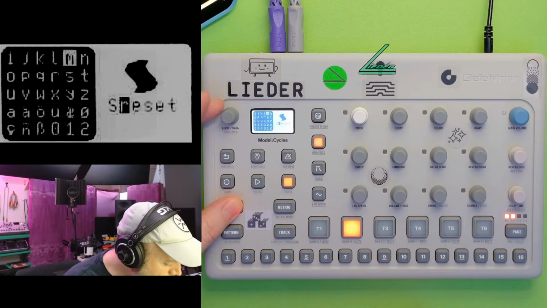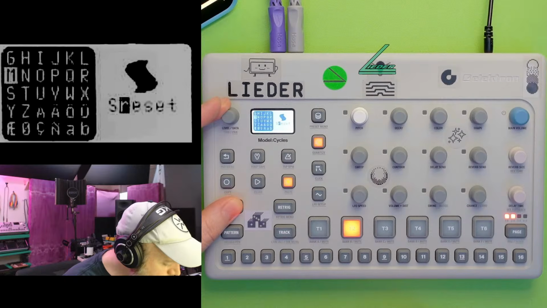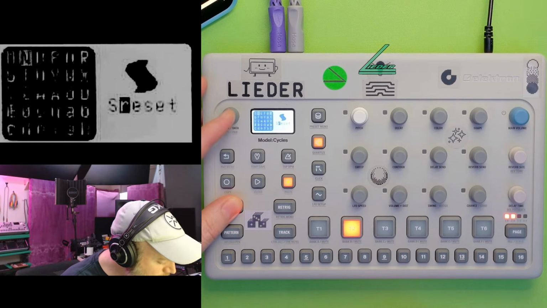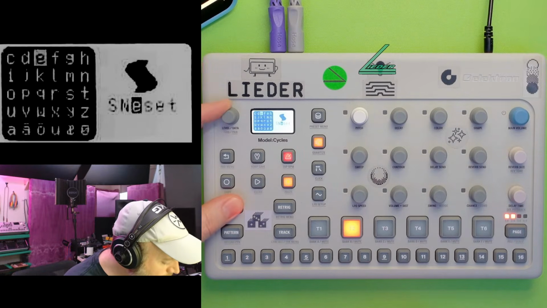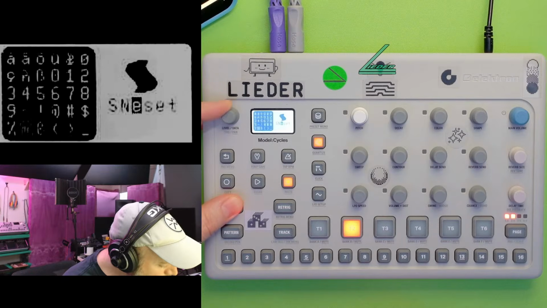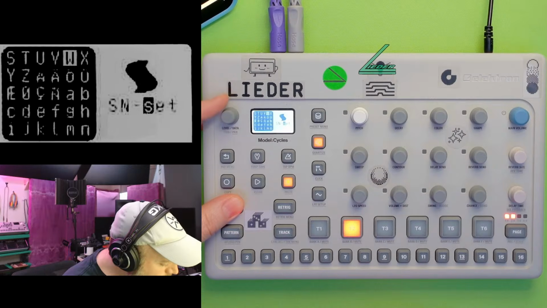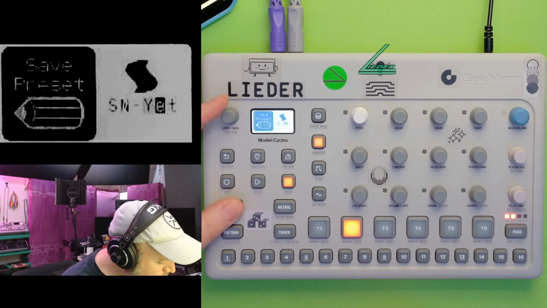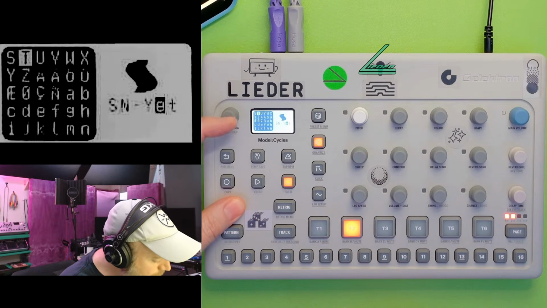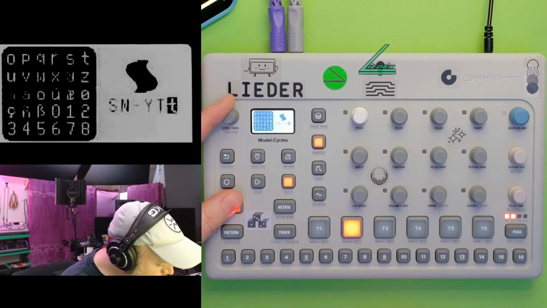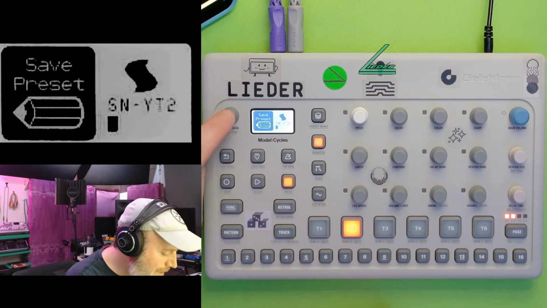Oh, wrong way. I can click to go between lowercase and uppercase. I should have remembered that. So we have SN as the big snare, and then I'm going to call this YT2, technically, because that other one was from the video I made with the 6 tips. Let's go to T, click it for the capital, and then we're going to go YT2. Okay, snare YT2.